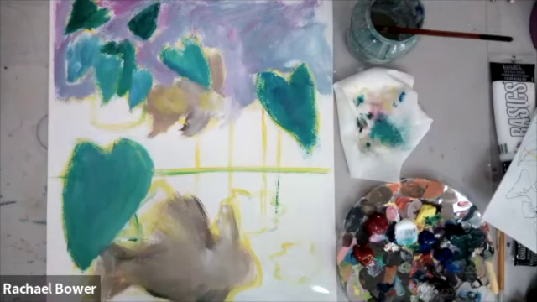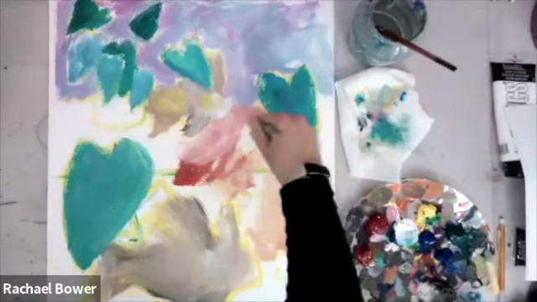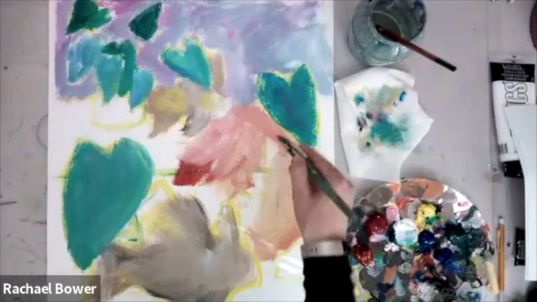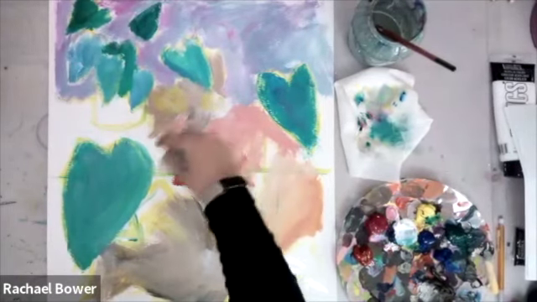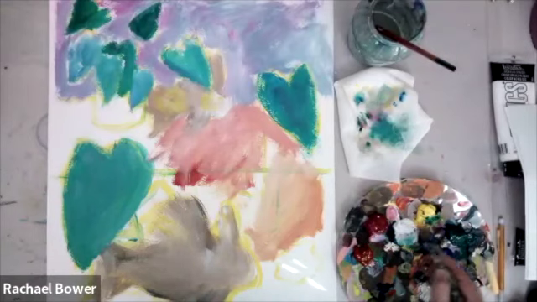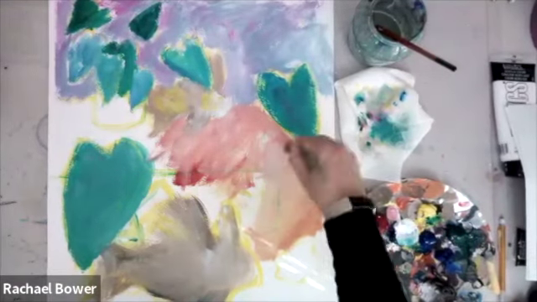All right, so from here, I think that I will rinse because I want to put a little bit of orange into the foreground, and I don't want it to be muddy. And check out how I'm handling the brush, okay? Big sweeping motions, coming in along the edges of things, but not being concerned about painting over them or painting into them.